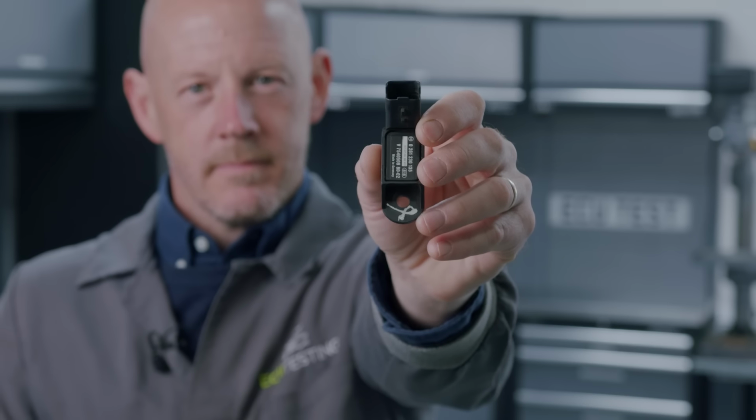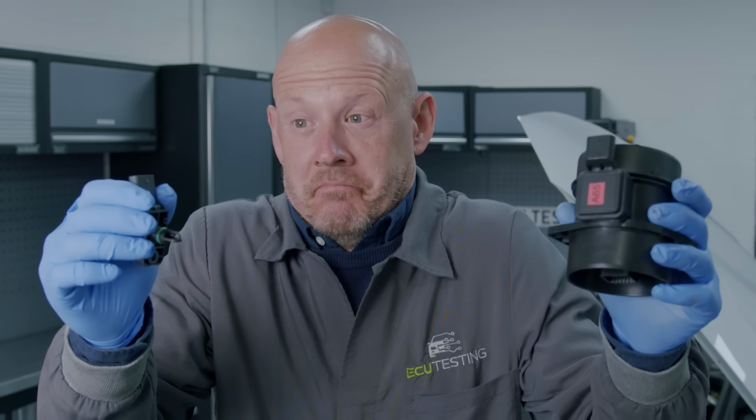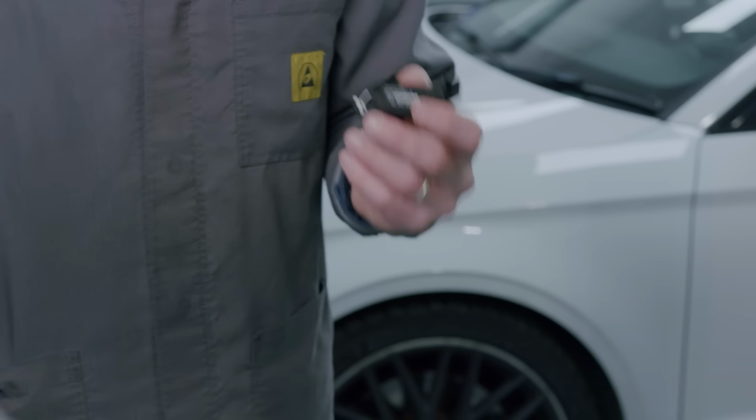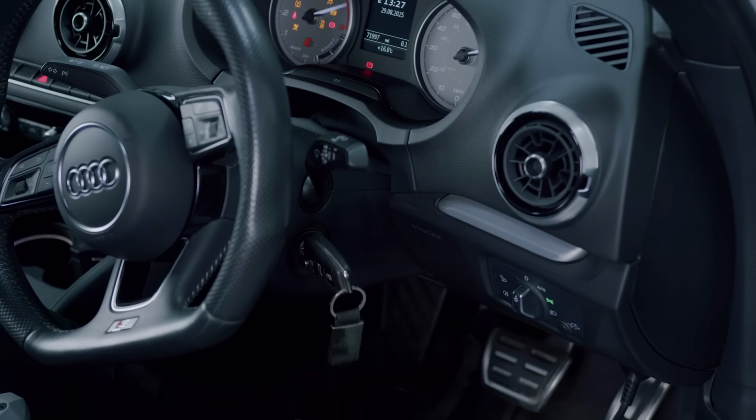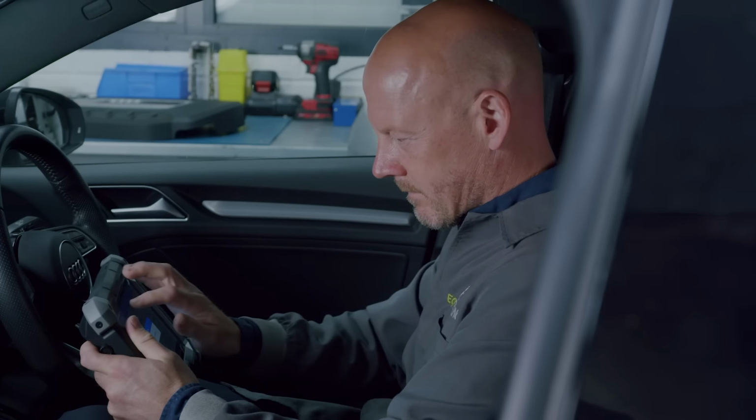Hi again everyone, welcome to the next instalment of our automotive sensor series. Today we'll be investigating the MAP sensor. And if you don't know your MAP from your MAF, don't worry, you're in the right place. Let's break down how this sensor keeps your engine running smoothly and what to check when problems develop.